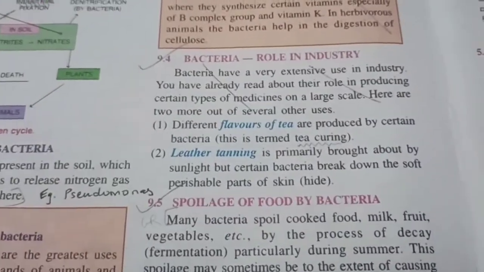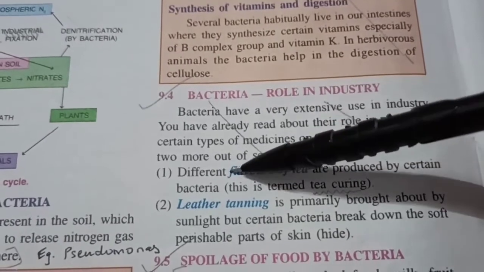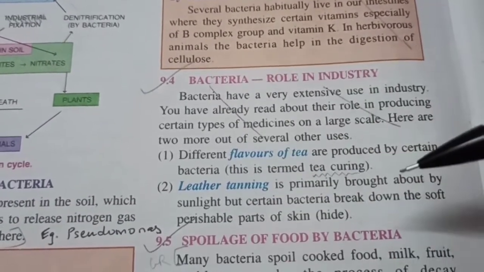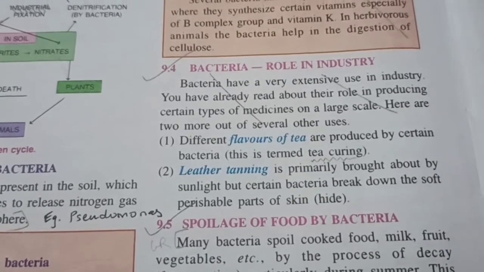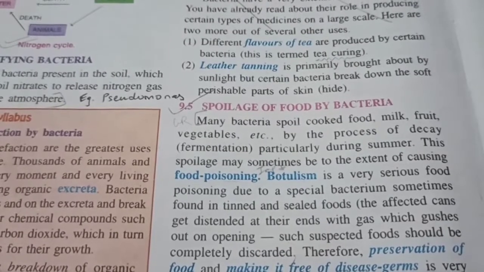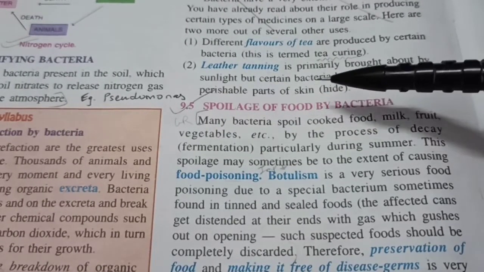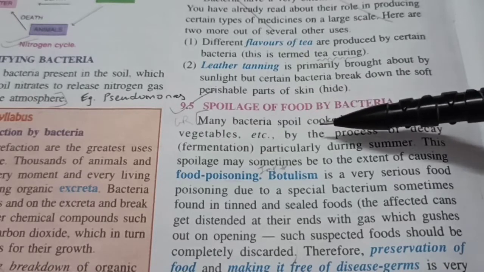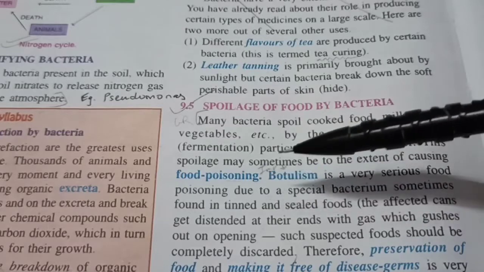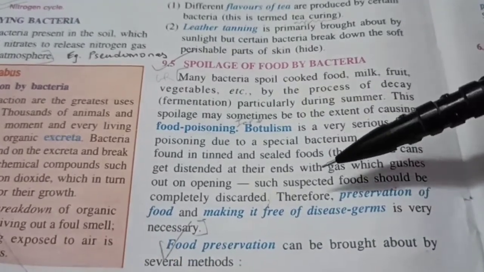Next, bacteria are important even in industries. For example, for developing different flavors of tea, which is called tea curing, and for leather tanning. Spoilage of food by bacteria, well, we should always avoid expired food in tins, because if the food is very old, the bacteria may have multiplied so much and they would have released some poisonous substances that eating such food will now cause food poisoning, and a severe form of food poisoning is botulism. That is why preservation of food is important.